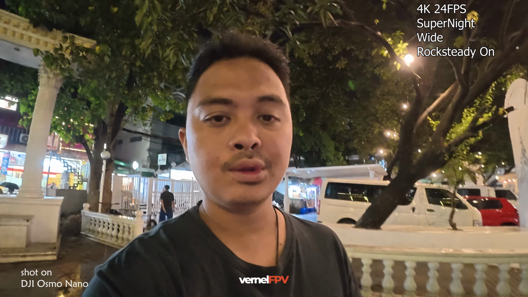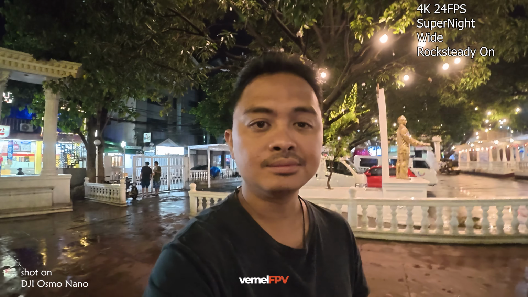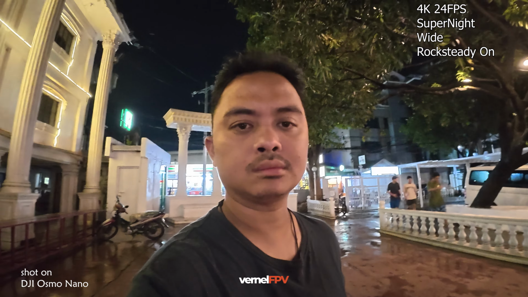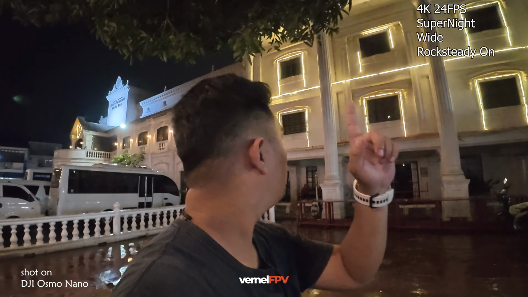Okay, so we are now shooting in 4K 24 FPS in super night mode with wide FOV. So this is 4K 24. Just testing this out. So this is how it looks like. You see those flickering lights at my back.